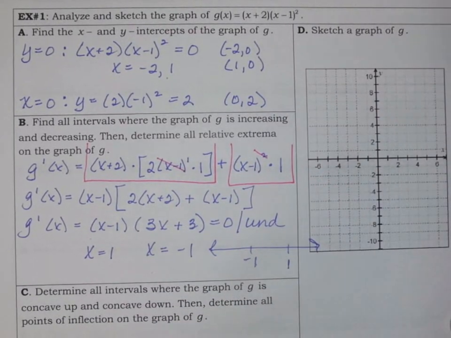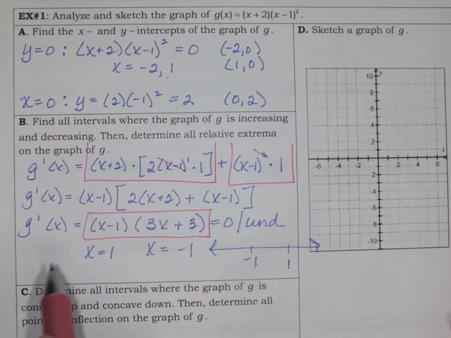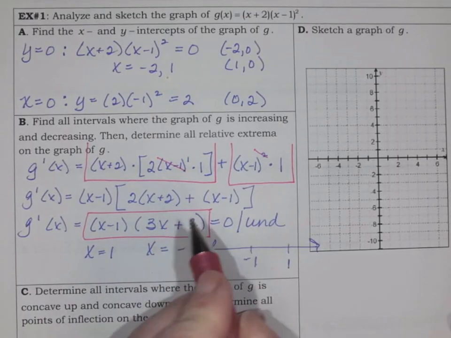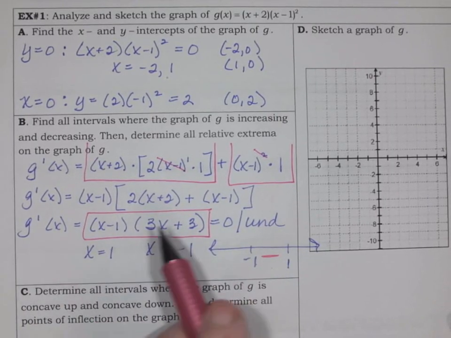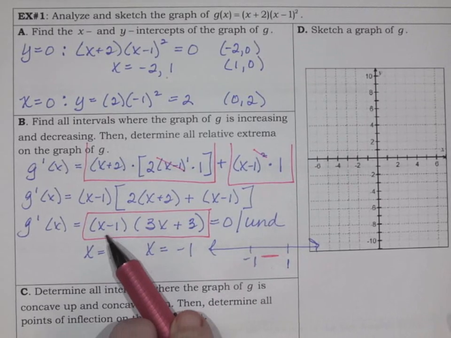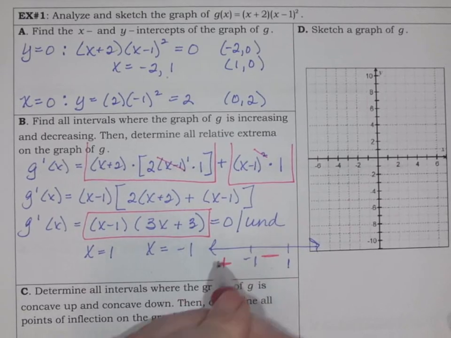So let's see, if I plug into my first derivative, if I plug in 0, that would be a negative 1 times 3, so that would be a negative. If I plug in negative 2, that would be a negative times a negative, so that would be a positive.